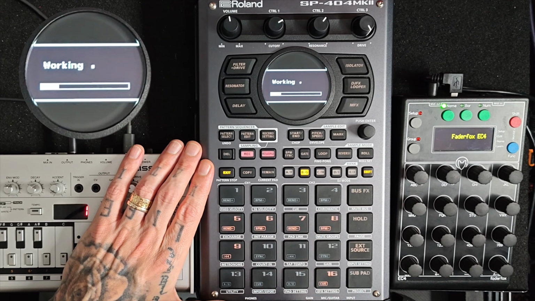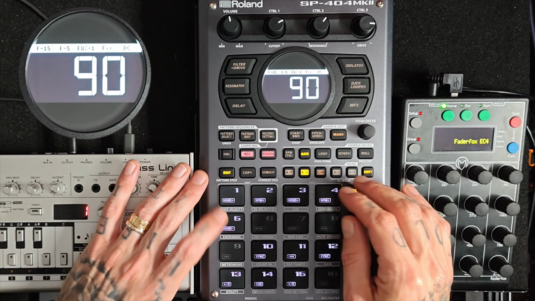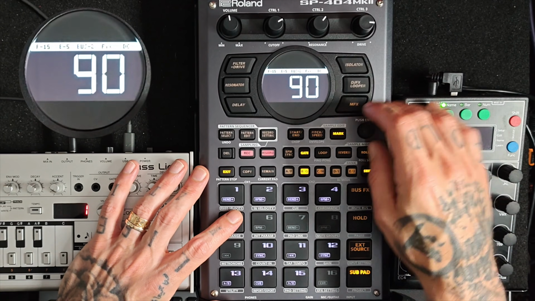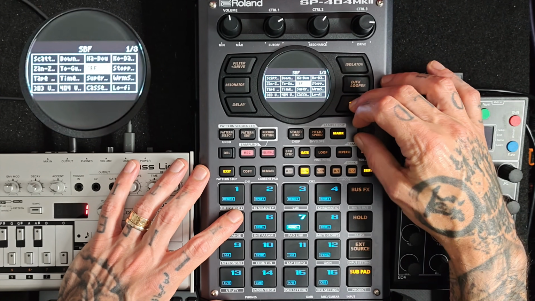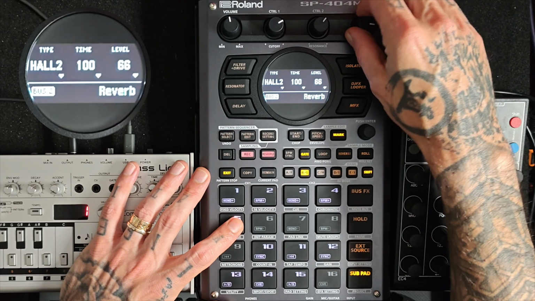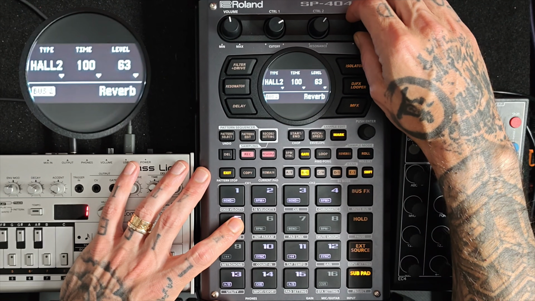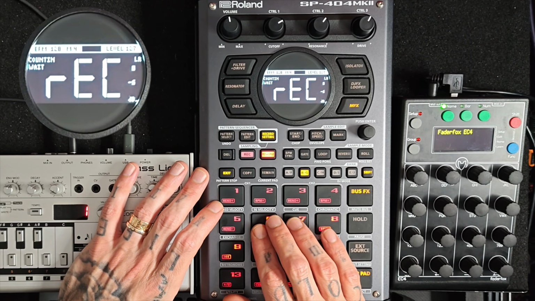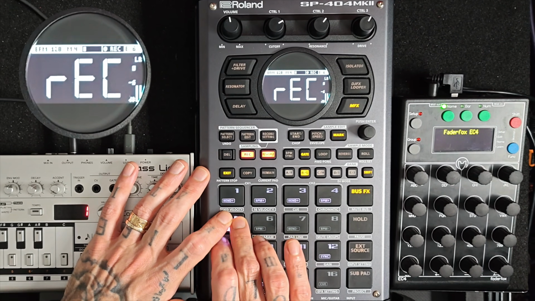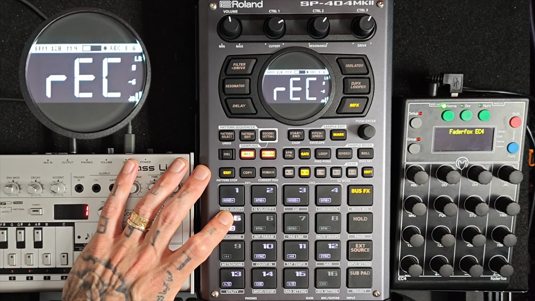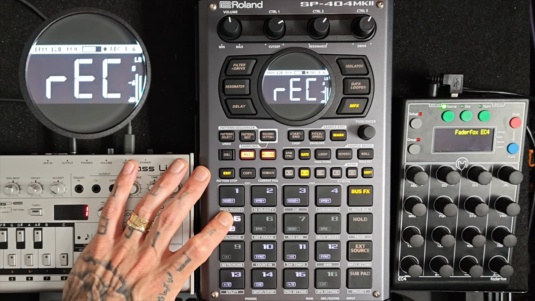Now let's place it there, and now you can obviously use effects. Let's use a little bit of reverb just for the space. Nice.